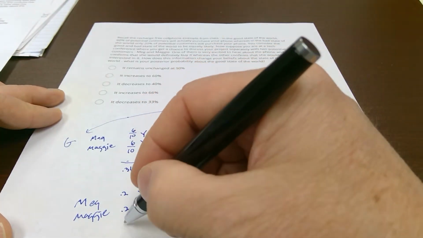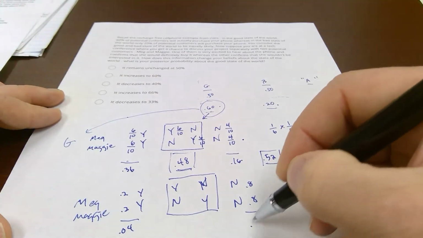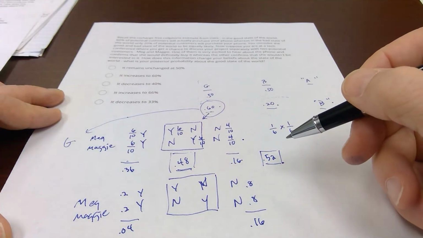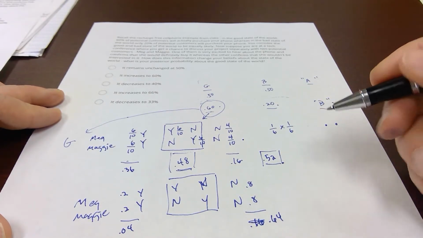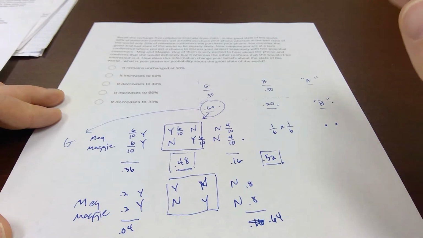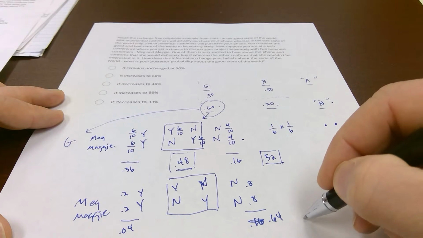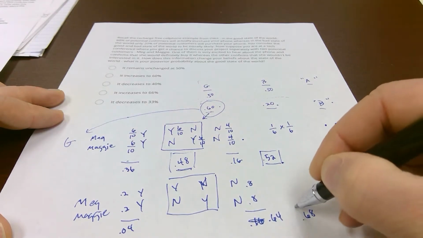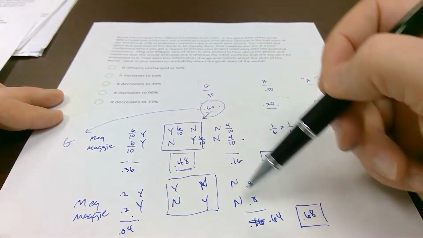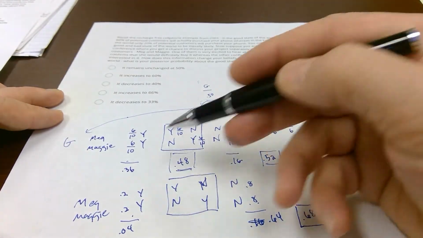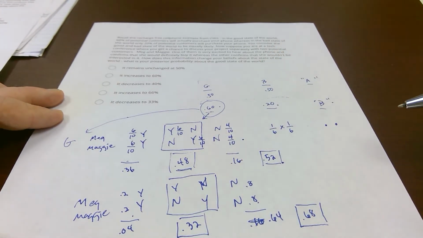0.2 times 0.2, I've got 0.04 here, I've got 0.16 here, 0.64. I hate when people make math mistakes like that, because it screws you up, so I'm sorry about that. But 0.04 plus 0.64 is 0.68. I'll slow down a little bit so I don't screw up as much. So that means that this space is 0.32, okay?